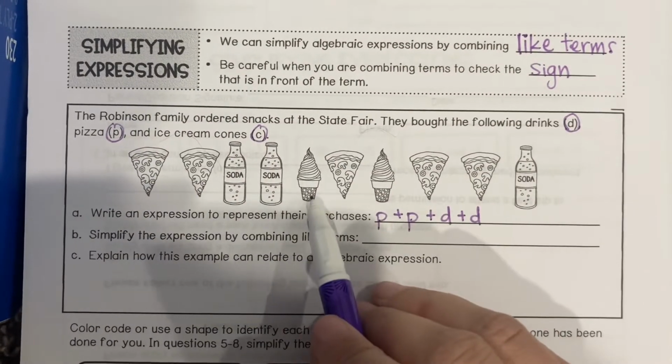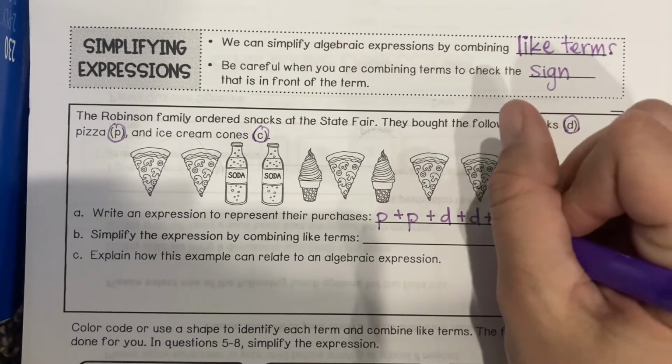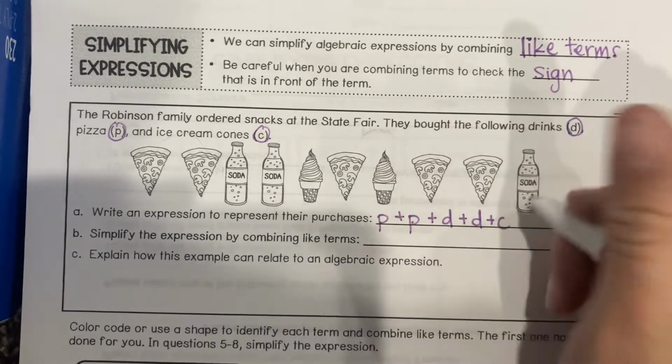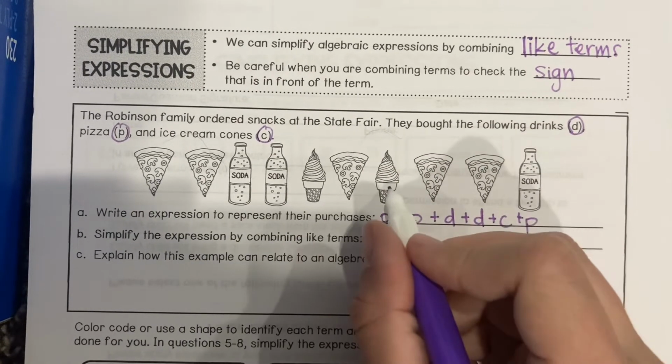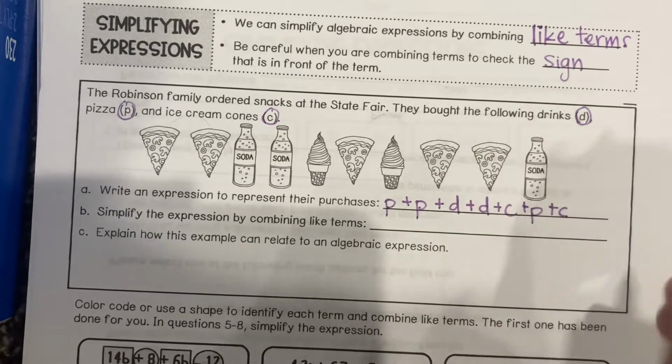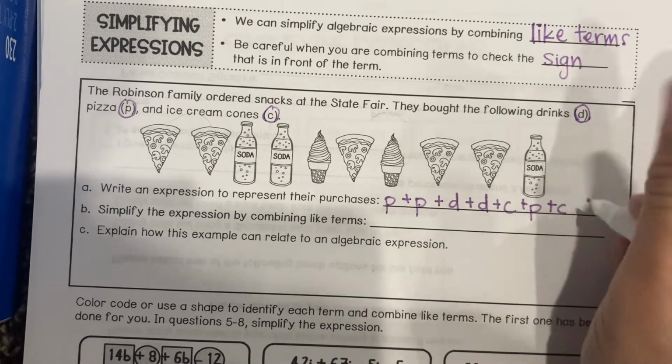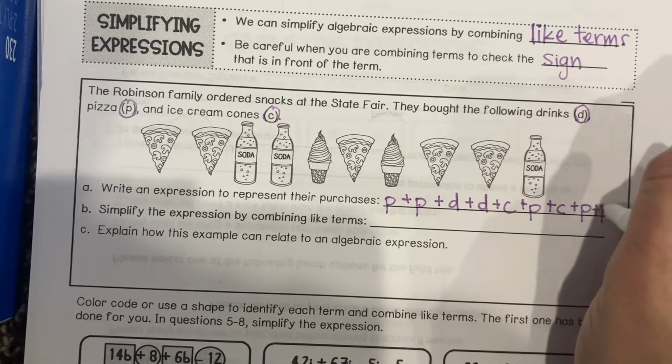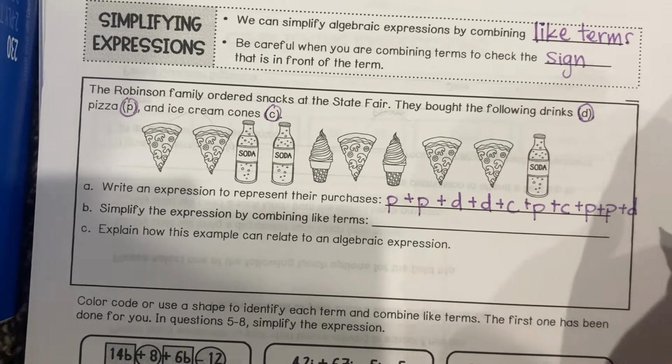Okay, I see an ice cream cone C and a pizza P and another ice cream cone and then 2 more pizzas and then 1 more drink. Ooh, sneaking it in.